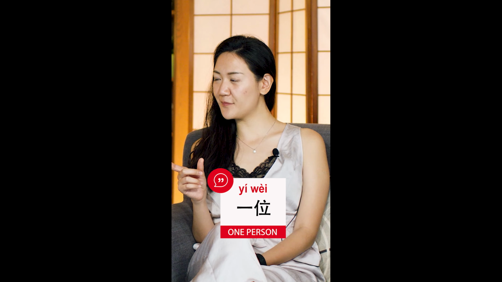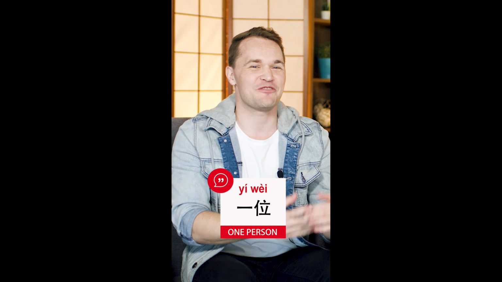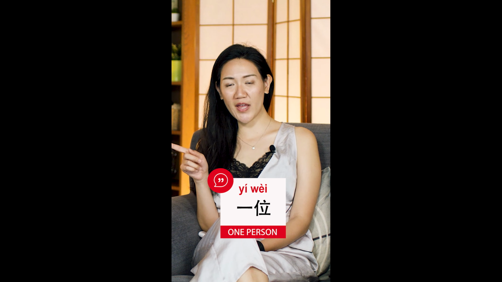As soon as it enters a phrase though, if the second word of the phrase is fourth tone, for example, I can say 一位, one person. And what tones do that become? Let me check. 一位. Second tone and the fourth tone together. What are some other words that sound like that?